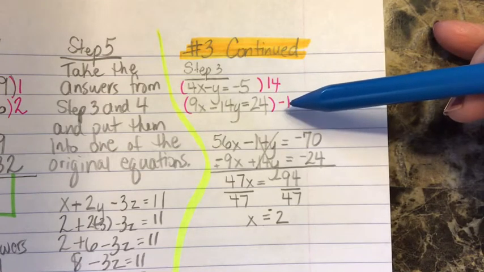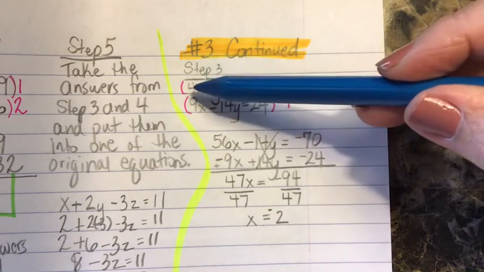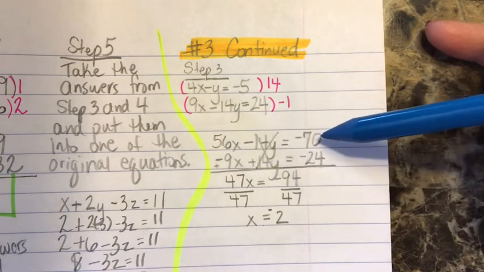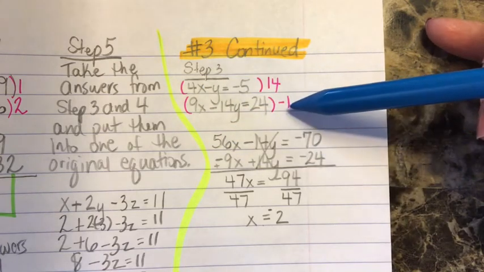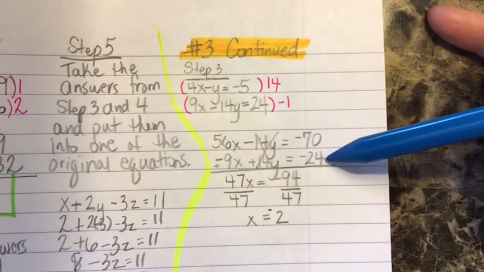I chose -1. I multiplied 14 to the first equation, and I got this answer. I distributed -1 to the second equation. I got this answer.